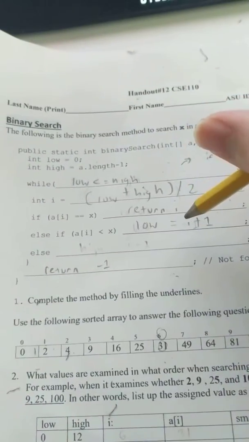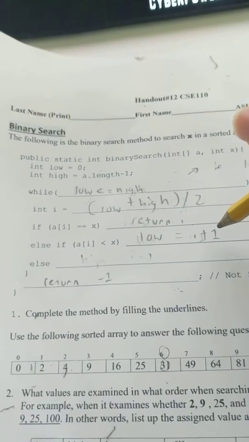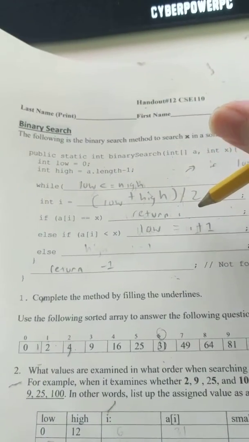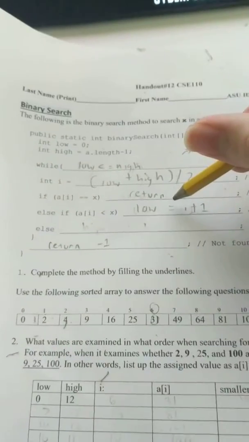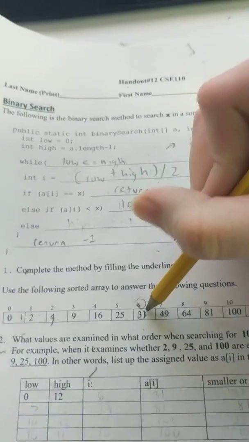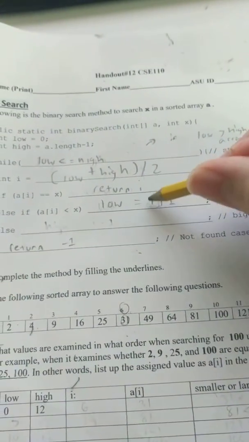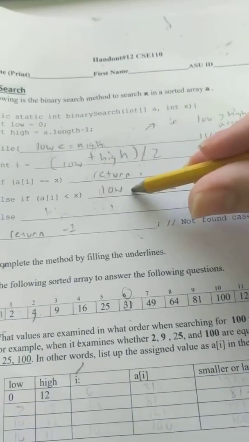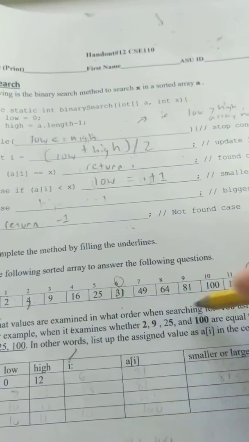Keep in mind that low will increase in value based on what i is. So if i was 6, i plus 1 is 7, low will now be 7, which means we will now be searching in this half of the array.